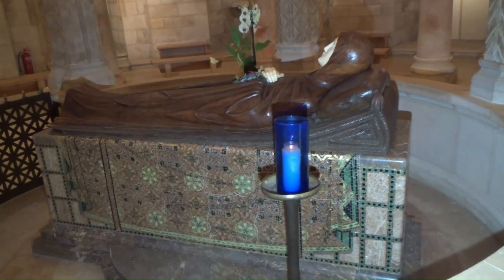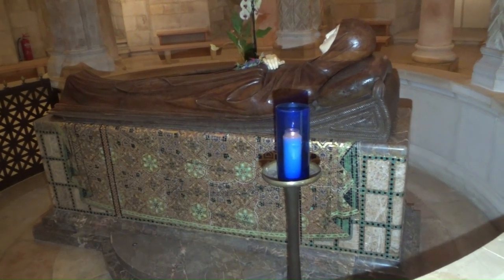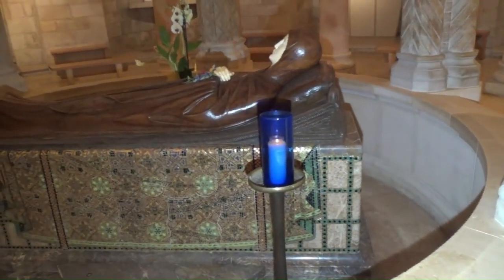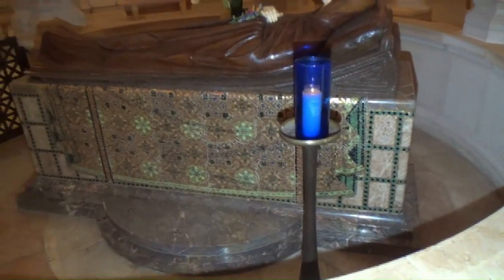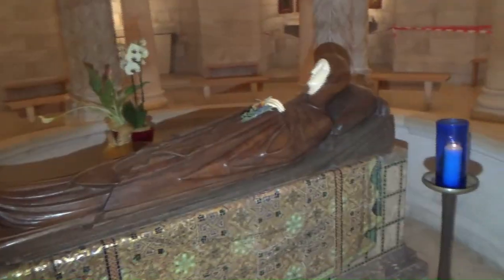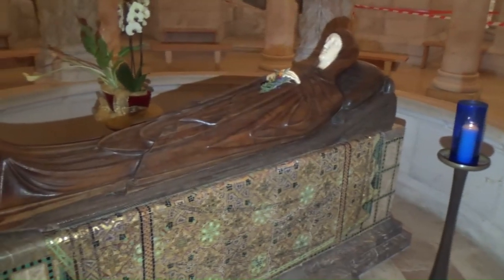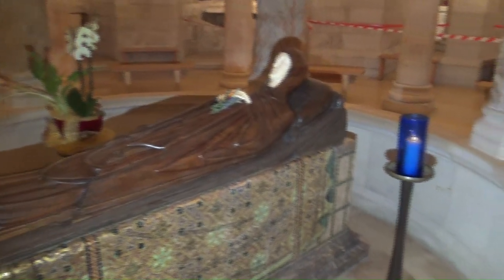So here we are in the shrine of Mary in the Dormition Abbey. Here you have a cenotaph with a sculpture of Mary falling asleep on top. This is made out of cherry wood with ivory.